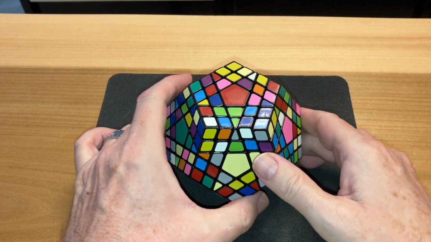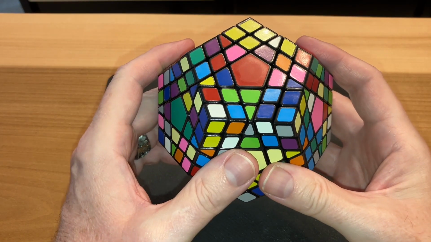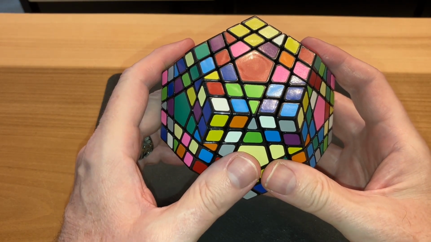Today, I'm going to show you how to use the reduction method on the Gigaminx, a 5x5 Megaminx.